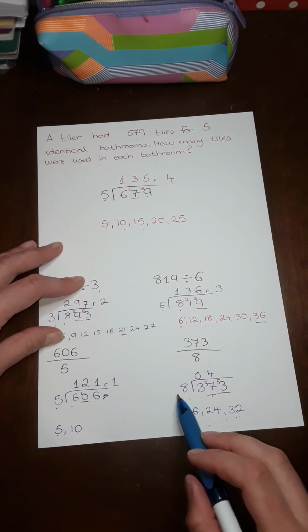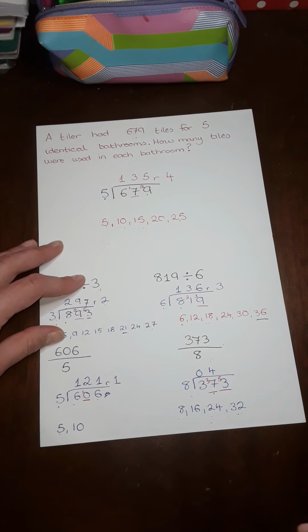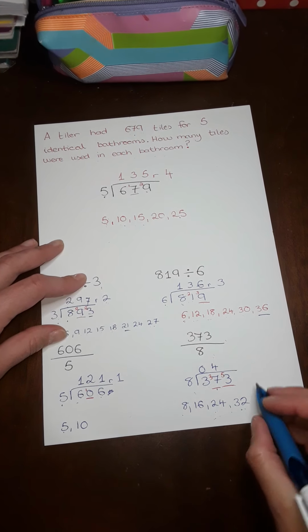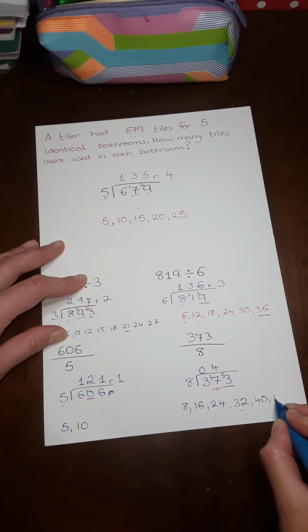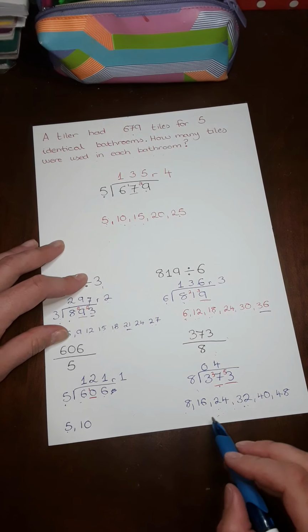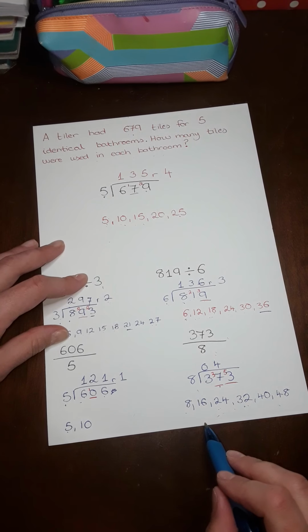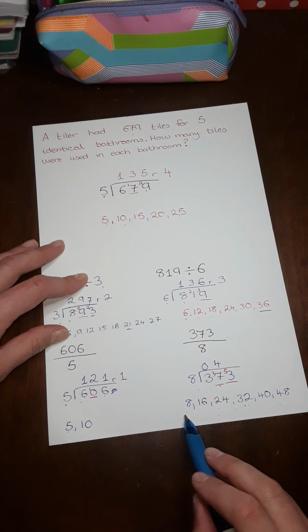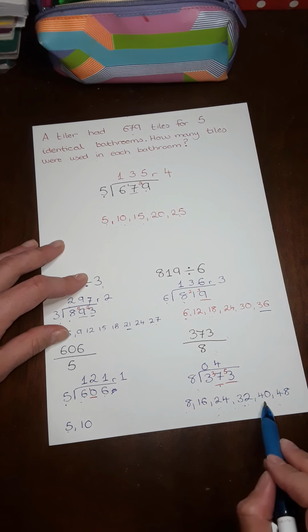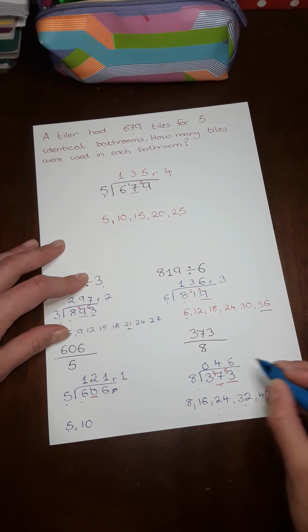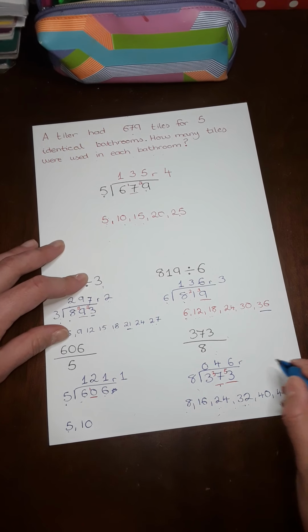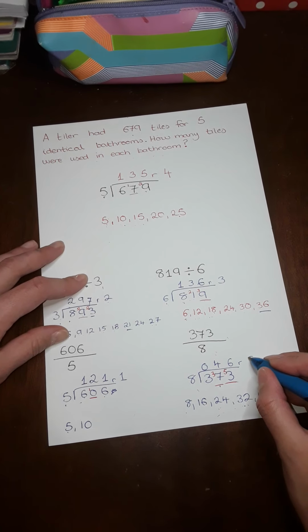Now I have 53. How many groups of 8 in 53? Well, let's count up in 8s. 8, 16, 24, 32, 40, 48. And that's as high as I can go. So, that is 1, 2, 3, 4, 5, 6. When I take 48 away from 53, I am left with a remainder of 5.